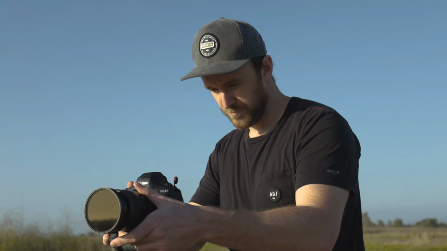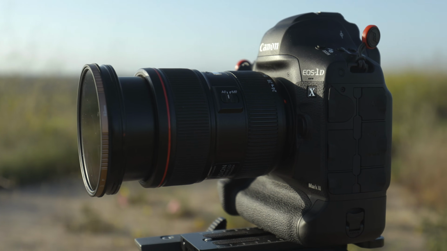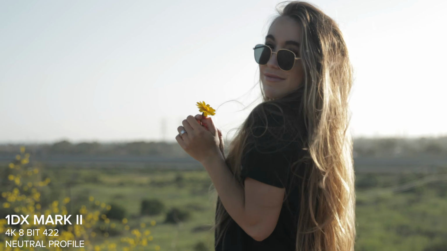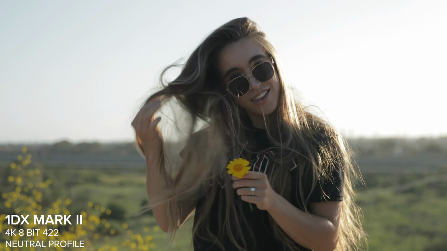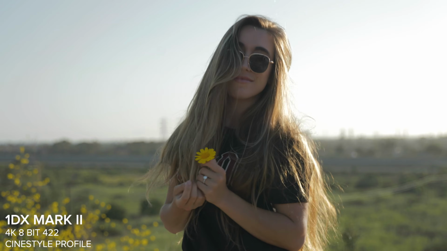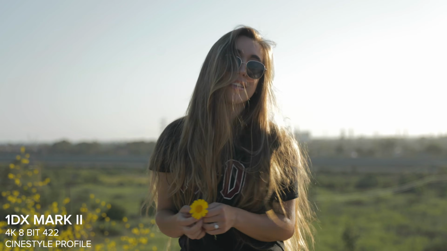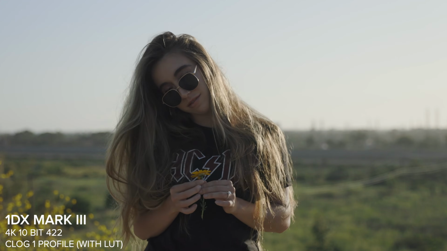Okay, so for the second scene, we went out on a little hike that was close to our house. Here's the 1DX Mark II. Again, I shot in both Cine Style and neutral. I think both picture profiles look really solid. You will notice in both of those profiles though, there's a little bit of clipping going on in her hair on the right-hand side. So if you take a look now at the 1DX Mark III, here's the C-Log, and you can see that there's no clipping whatsoever.